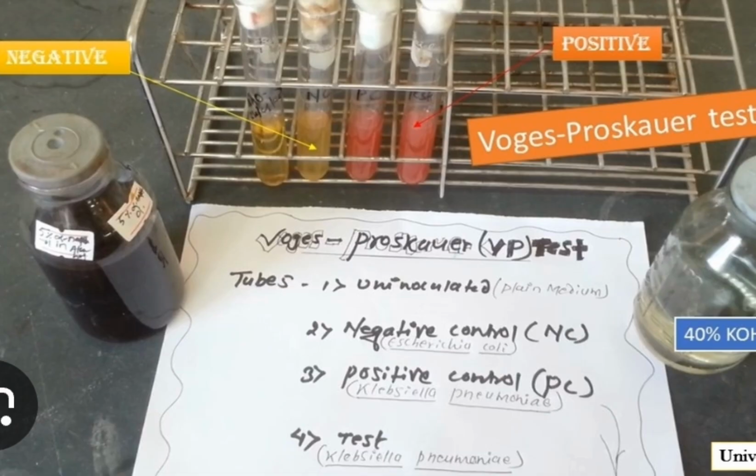So in the instance of your VP test, you are saying that the bacteria is able to break down the glucose, and it breaks down the glucose from glucose to pyruvate, and from pyruvate to acetoin. Now, when it breaks it down to acetoin, we find out that this compound can be oxidized into diacetyl.